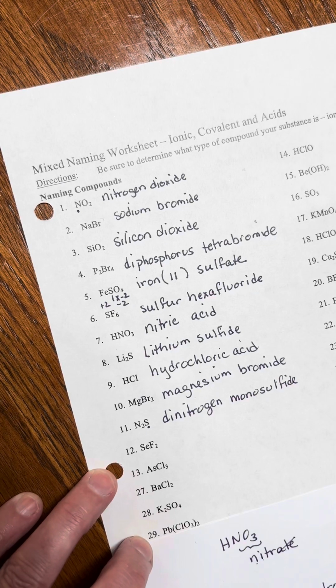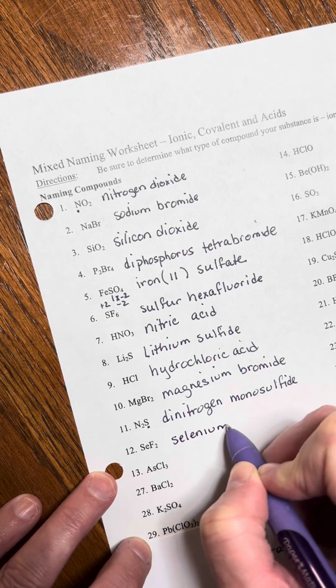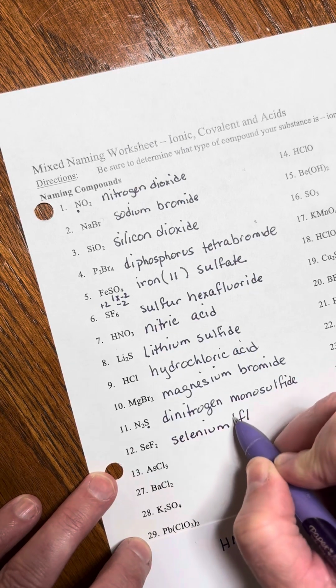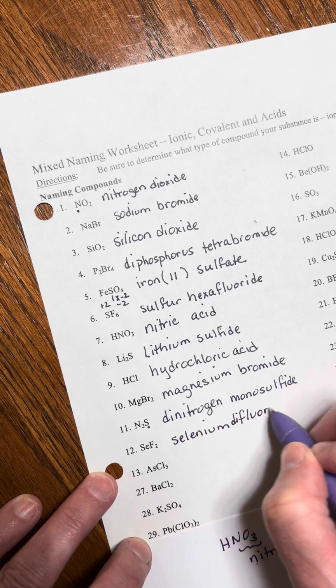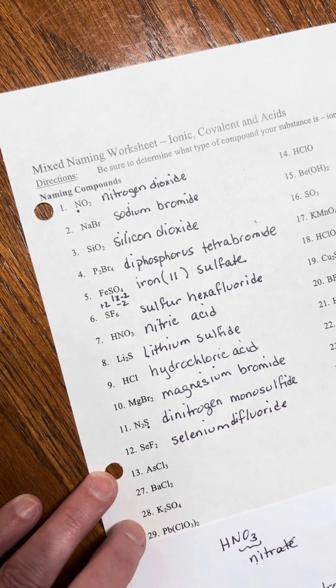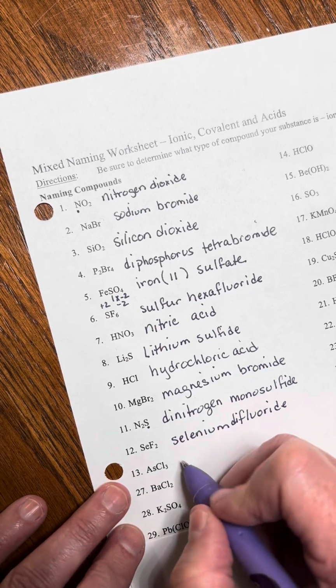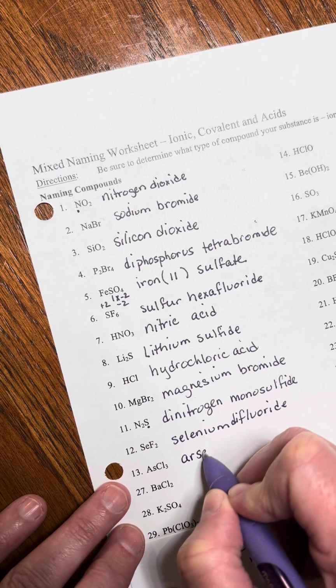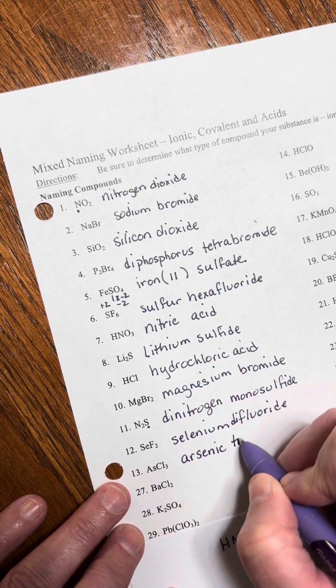The next one is also covalent. Selenium. Oops, almost missed that. Difluoride. We have 1 selenium and 2 fluorines. All right, next one is also a covalent compound. So this is going to be arsenic. We have 3 chlorides, so trichloride.